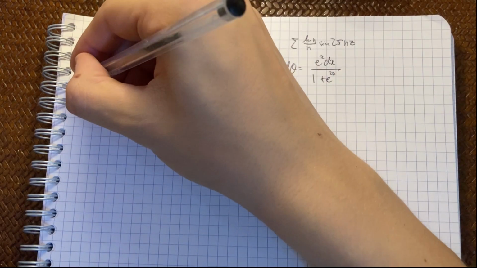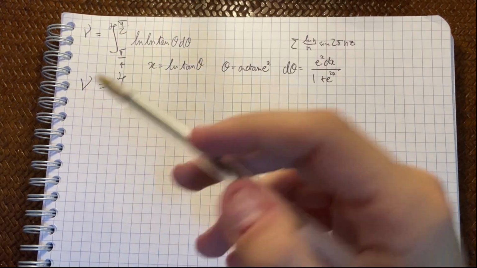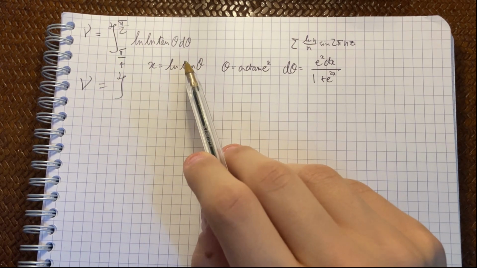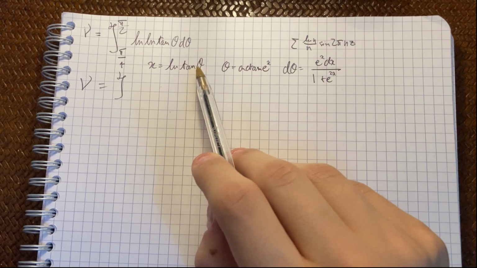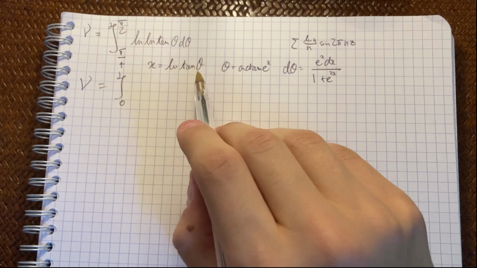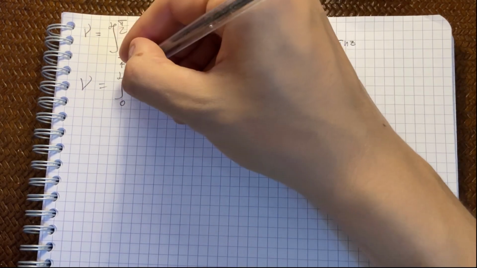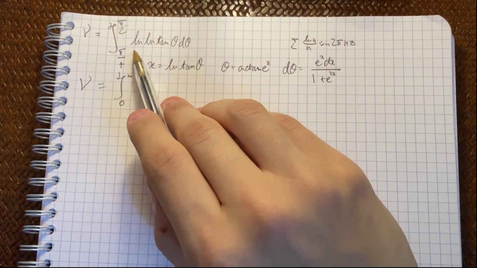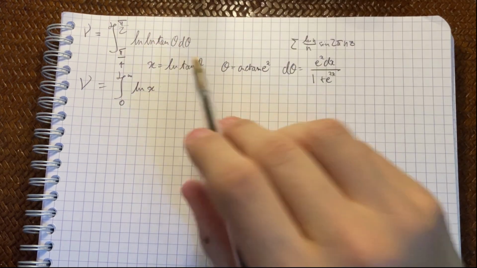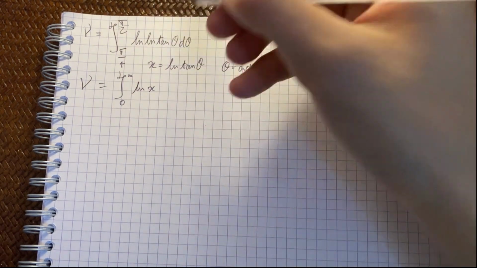Then our integral V equals the integral of, well, from where to where? At pi by 4, theta goes to 1, so tangent theta goes to 1, so x goes to 0, and at pi by 2, tangent theta goes to infinity, so x goes to positive infinity. So we have log of x times d theta, which is e to the x dx by 1 plus e to the 2x.